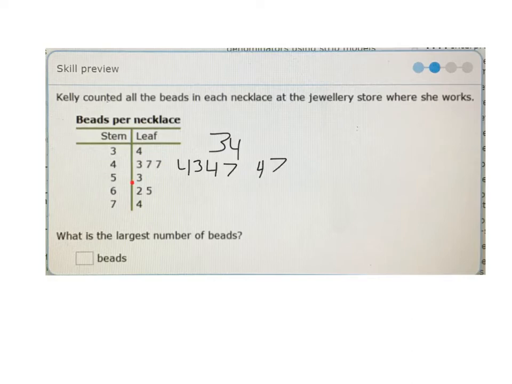So this is kind of the key idea here, understanding how you read the data. So 53. It's a little hard to see. The next one, 62 and 65. And this says 74. So what is the largest number of beads in a necklace? Obviously, it is 74.